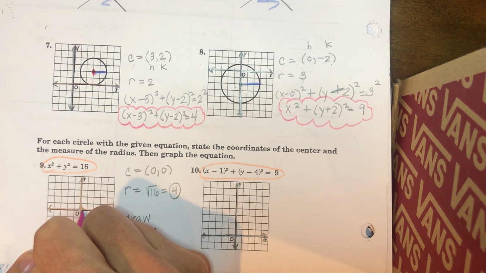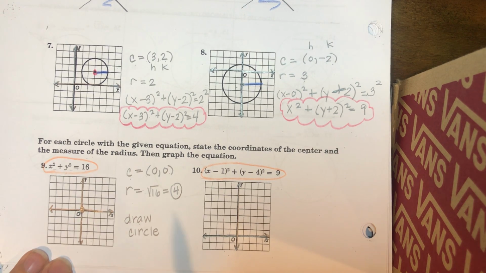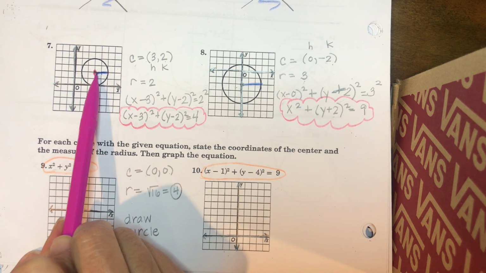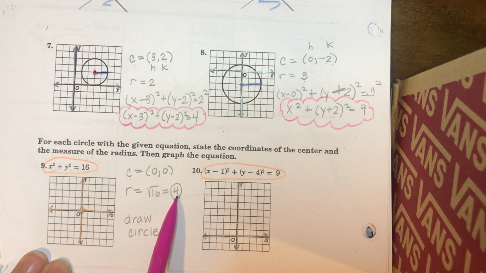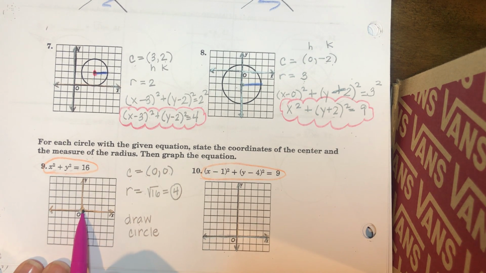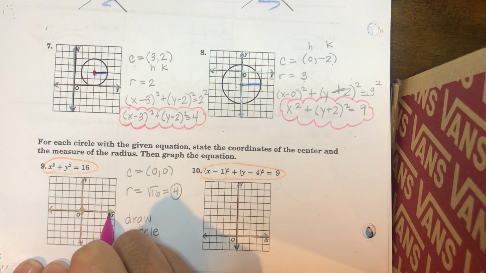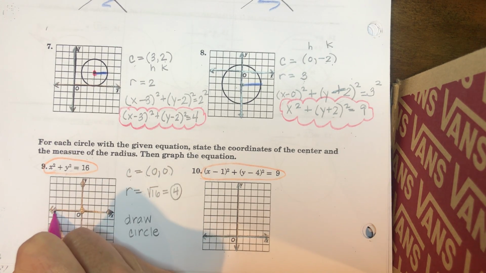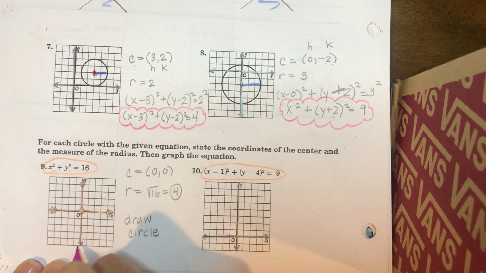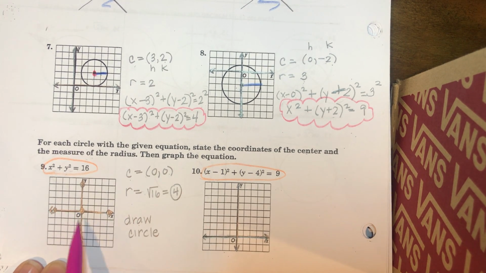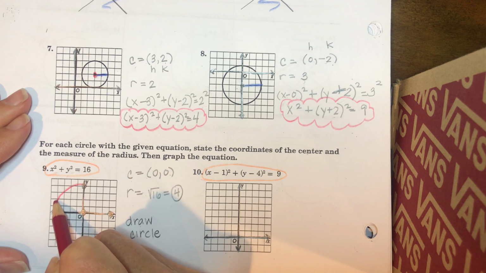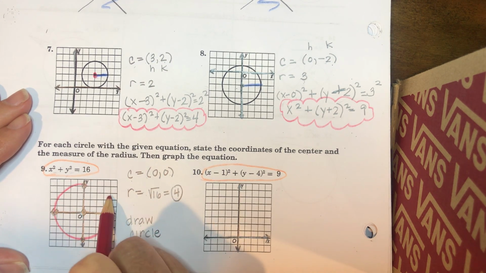So all we have to do is plot the center point. My center point is right here at the origin. And then my radius is 4. Well, when I did my radii up here, I told you had to go to the right, left, up, or down. That's exactly what we have to do here for our radius. We have to go 4 units from the center point. 1, 2, 3, 4. Put a dot. Up 4. 1, 2, 3, 4. Put another dot. Left 4. 1, 2, 3, 4. And down 4. 1, 2, 3, 4. 4 units from the center point. And then all you do is connect those dots and try to make it look like a circle.